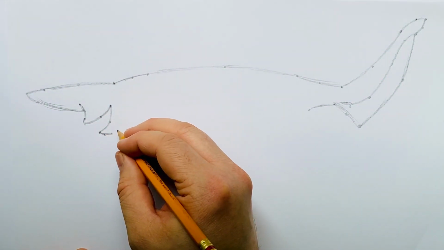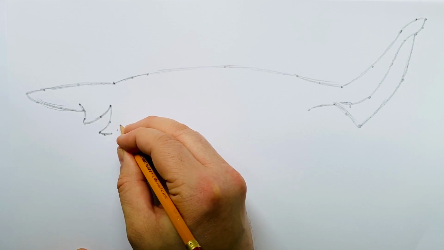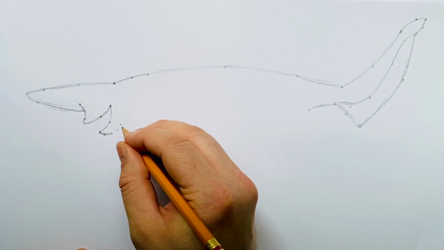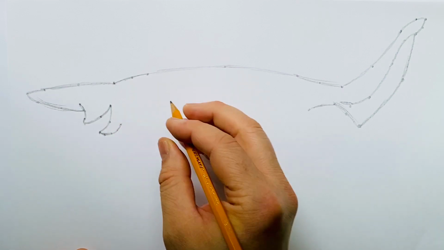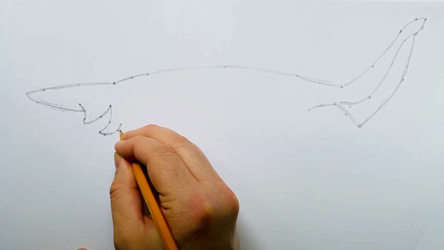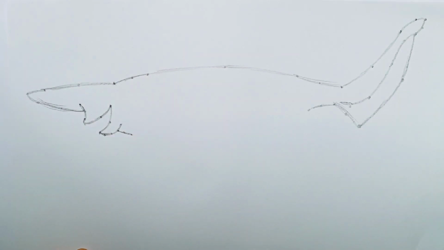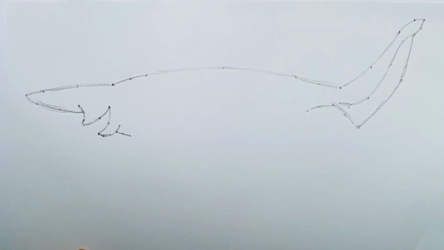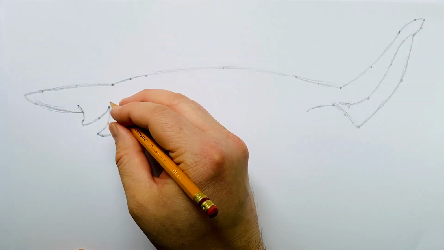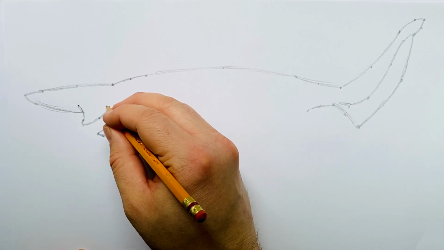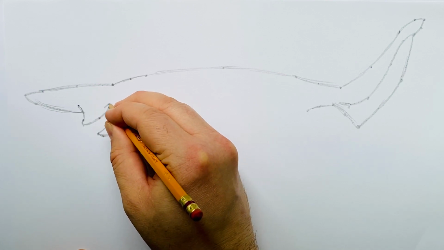All right, so we'll go ahead and finish this off here with 2 more dots kind of close together here. Just a nice curve there. And then from this chin side, we'll just take that out with a subtle curved line there. All right, so let's come back to the mouth here, and let's put a little dimple smile here, a little curve there.